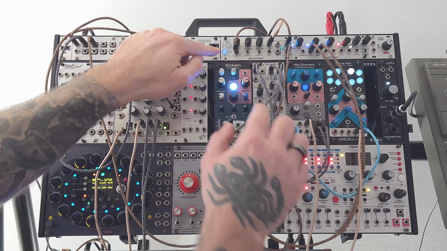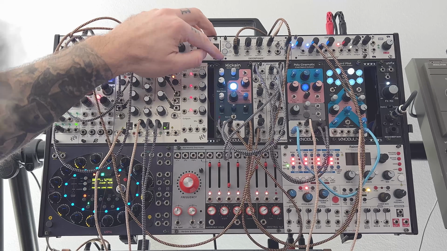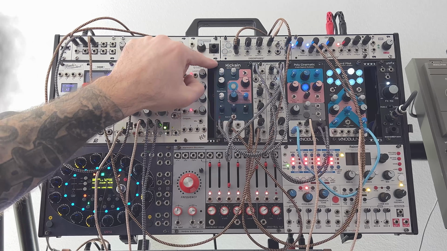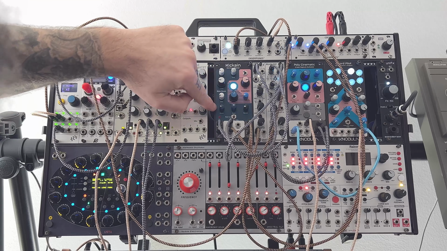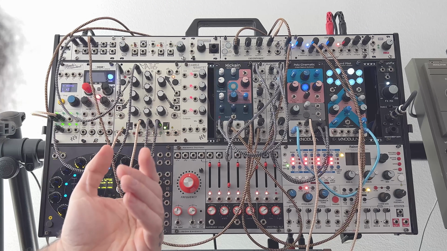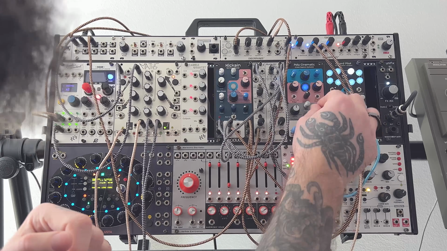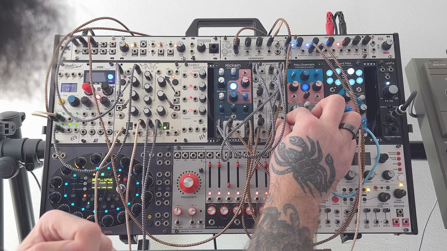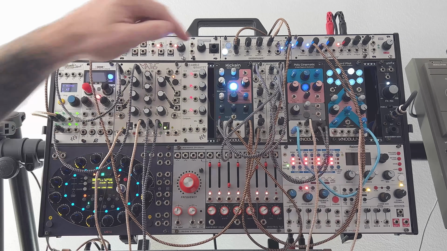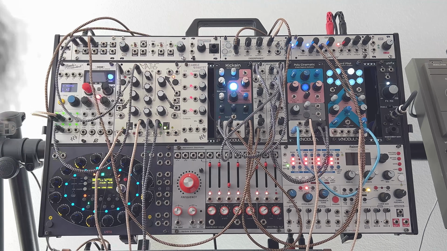So, as you can see, I have track 1, let's turn down this one. Track 1 goes inside the Kickain, and track 1 is just a four on the floor kick. And on track 2, I have this other sequence.